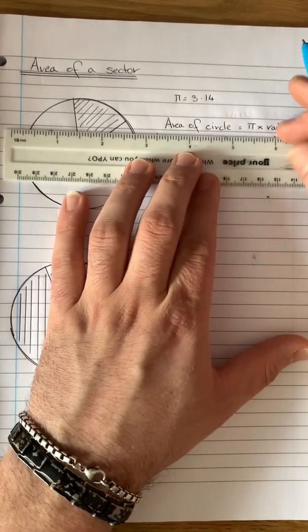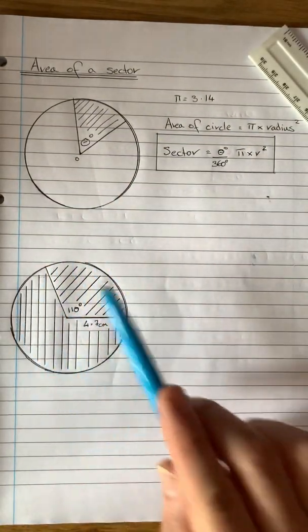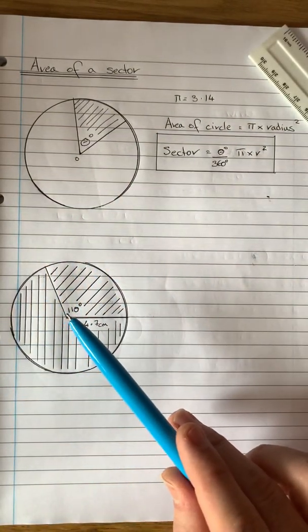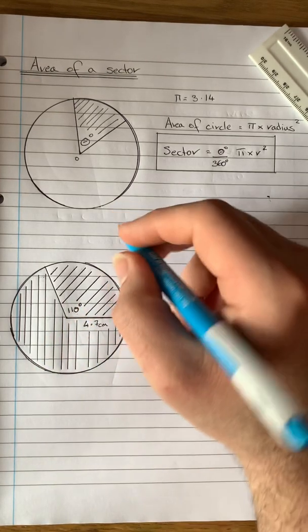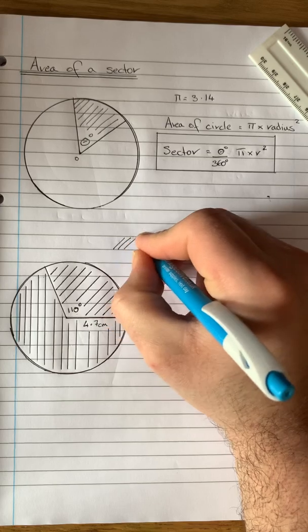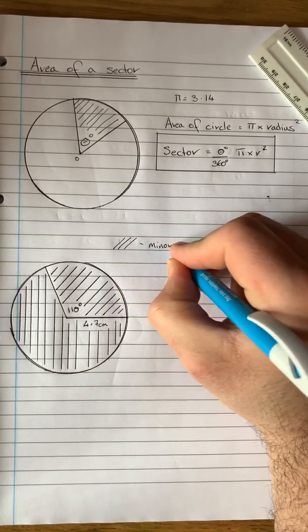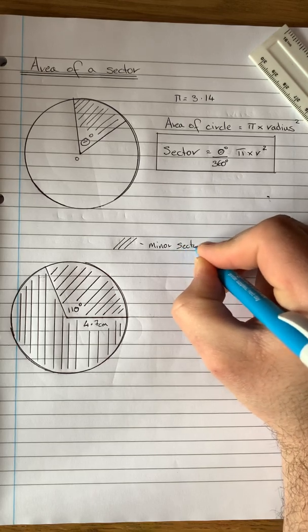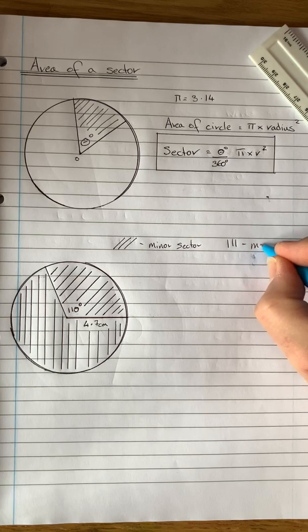Now moving on to an example of how we do it, I've taken the liberty of drawing this circle here and I've split it up into two different sectors. So our angled lines here represent what we call a minor sector because it is the smaller one, and the vertical lines represent the major sector.